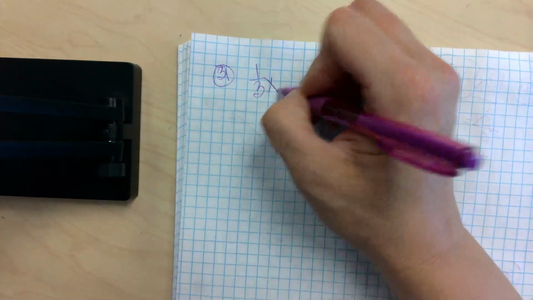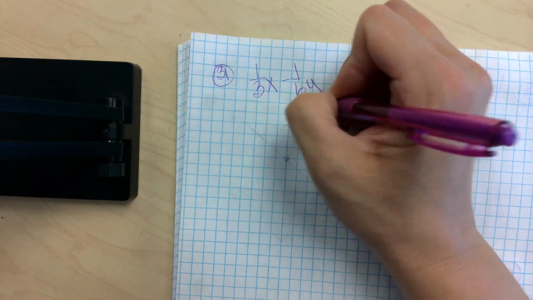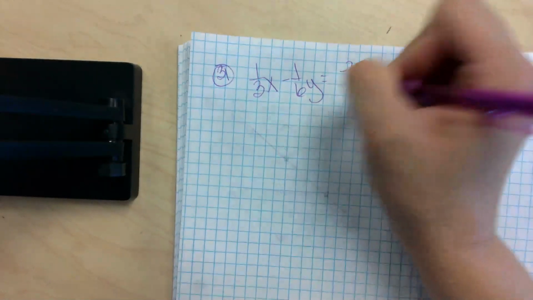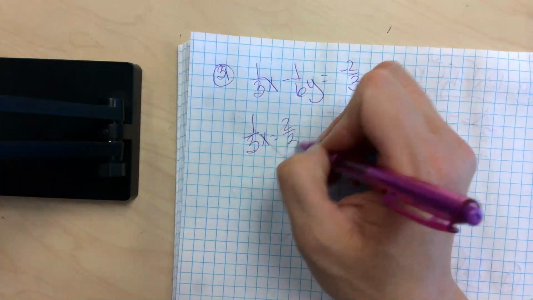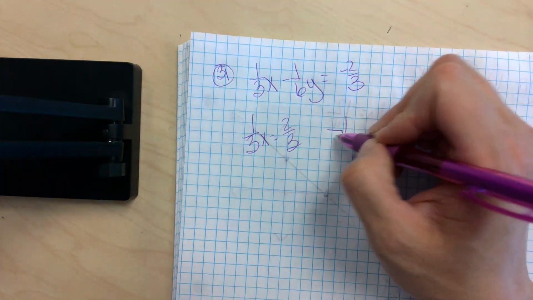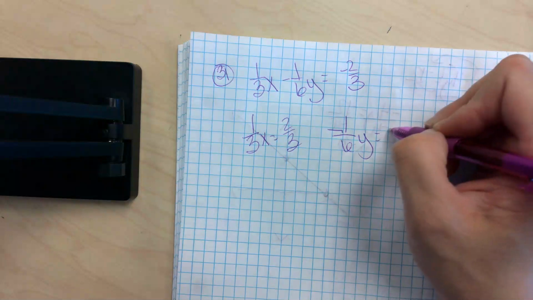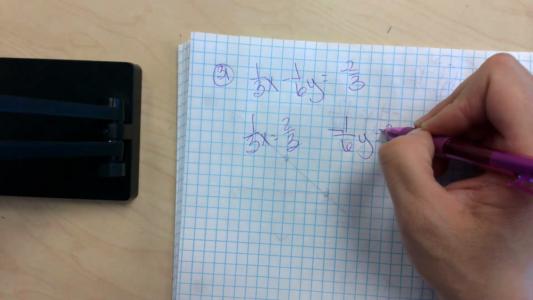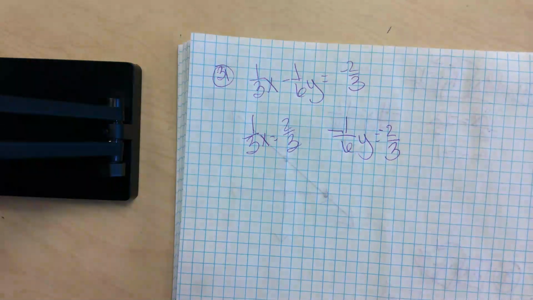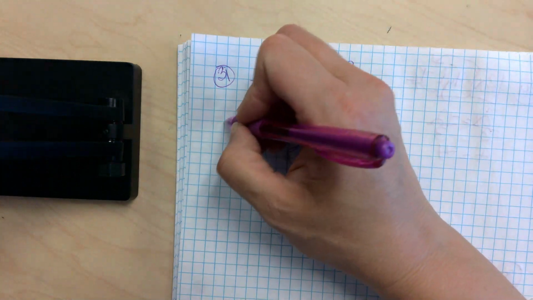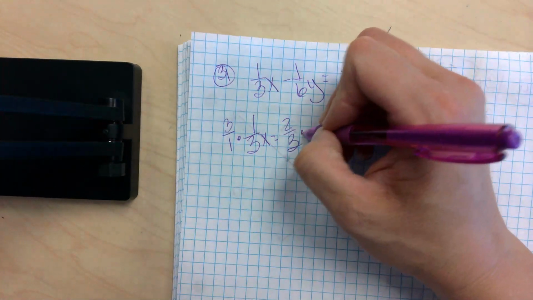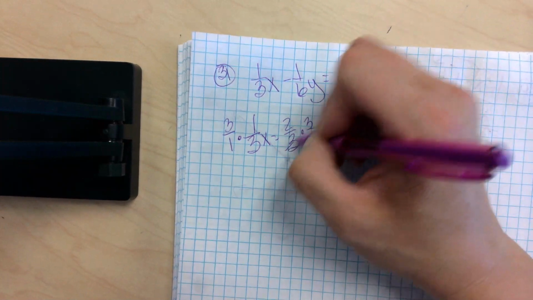One third x minus 1/6 y equals negative 2/3. 1/3 x equals 2/3. Negative 1/6 y equals negative 2/3. Okay, how do I divide by a fraction? Here's a tip. Keep, change, flip. So times 3/1 times 3/1.